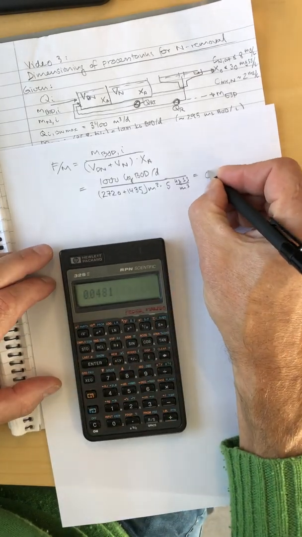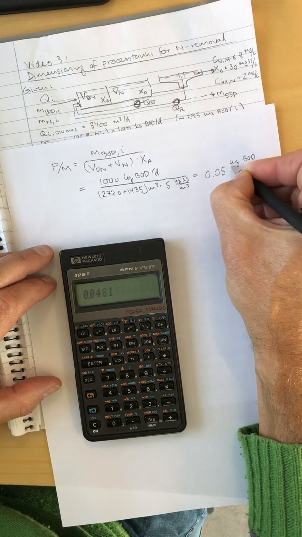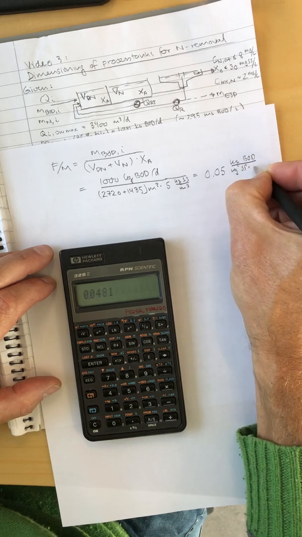So 0.05 kilogram BOD per kilogram SS per day.